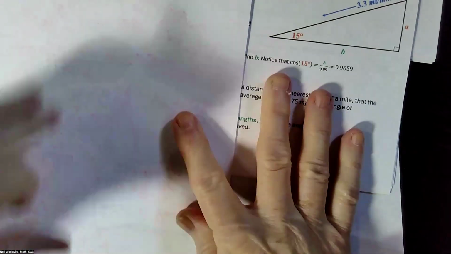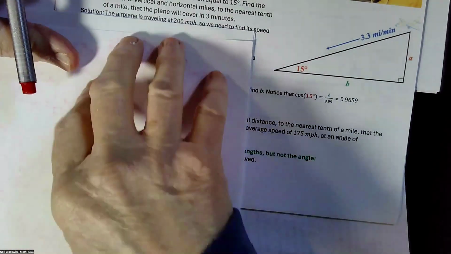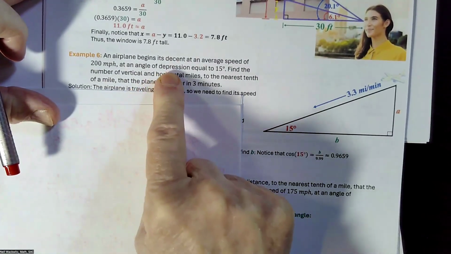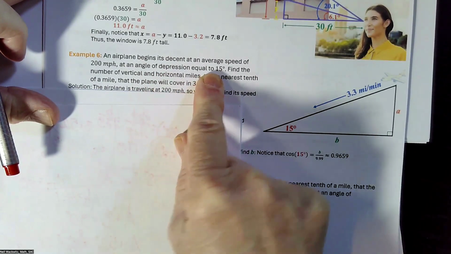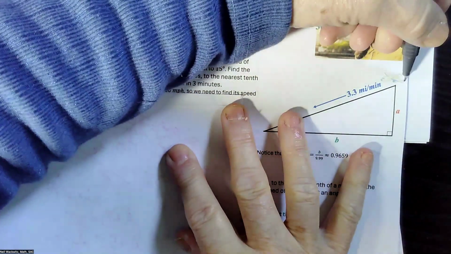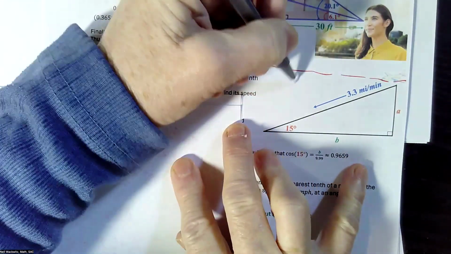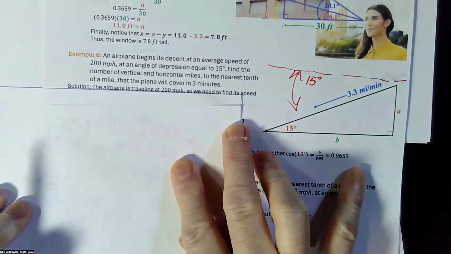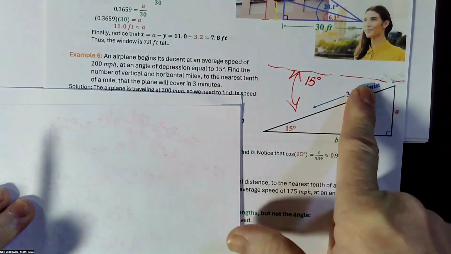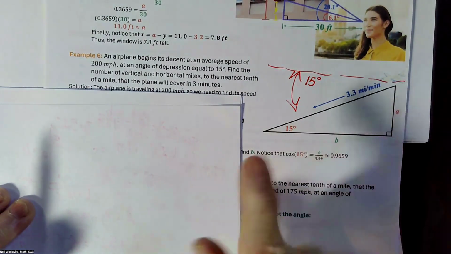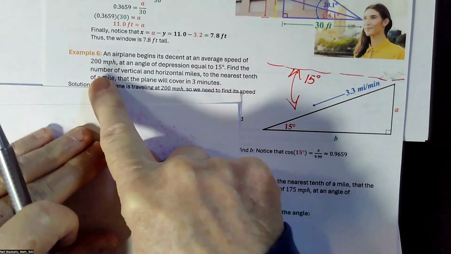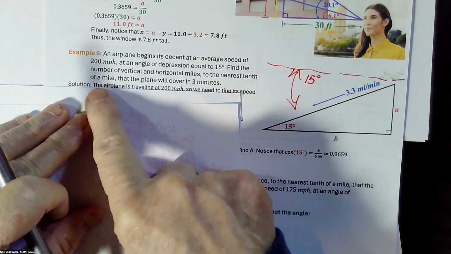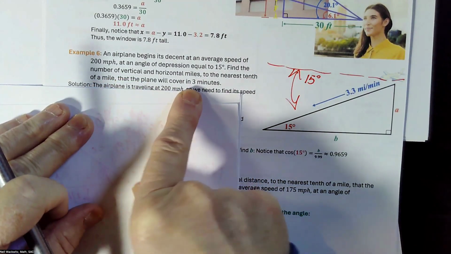An airplane begins its descent at an average speed of 200 miles per hour at an angle of depression equaling 15 degrees. So that little angle is 15. How did I get this? I'll show you in a second. Find the number of vertical and horizontal miles to the nearest tenth of a mile that the plane will cover in 3 minutes.